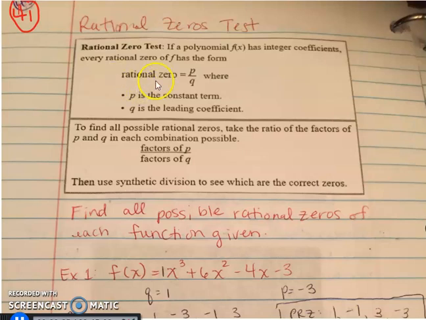So the rational zeros test says if a polynomial f of x has integer coefficients, every rational zero of f has the form p over q, where p is the constant term and q is the leading coefficient. So in order to find these zeros, we're going to take the ratio of the factors for each combination possible of p over q, and I'll show what that means in just a second.